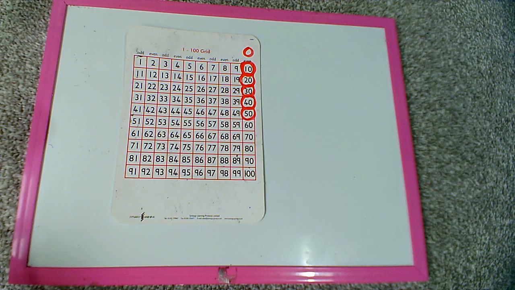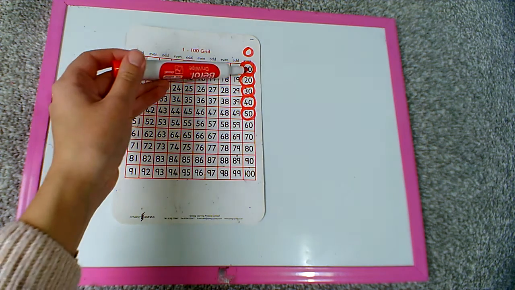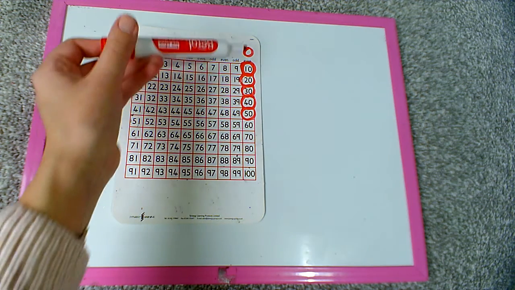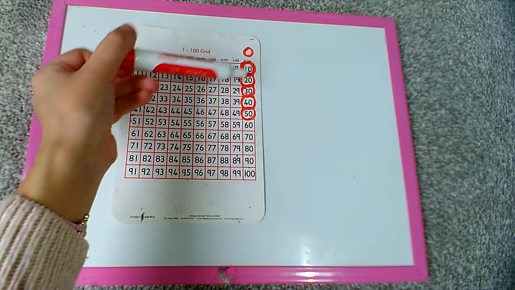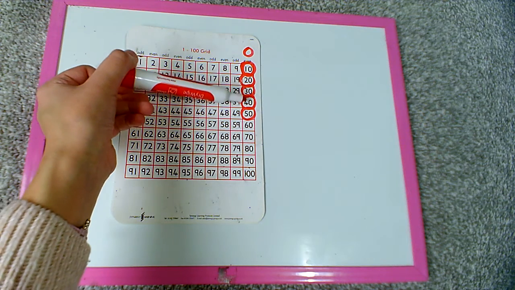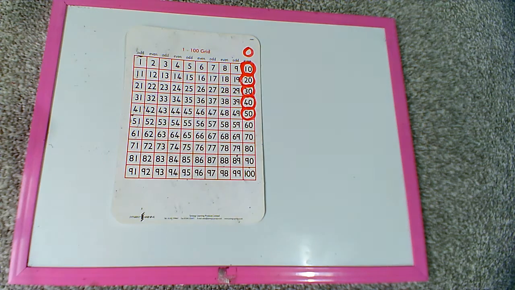Can you spot a pattern? When we start at 0 and go up by 10 each time, the ones column doesn't change. It stays as 0 ones. And the tens column changes by 10 each time. So you have 0, 10, 20, 30, 40, 50. Let's try our first challenge all together.